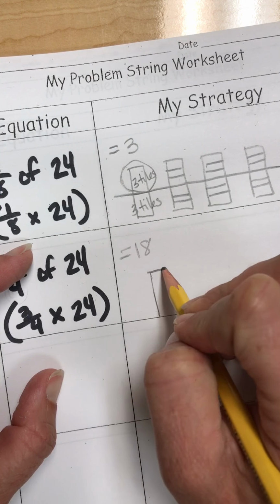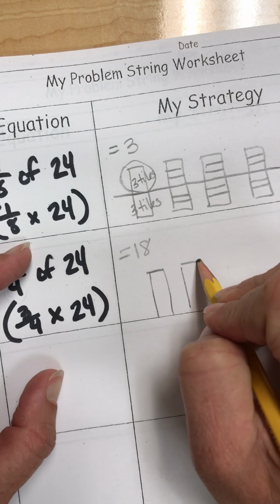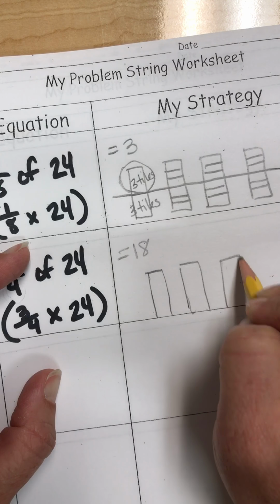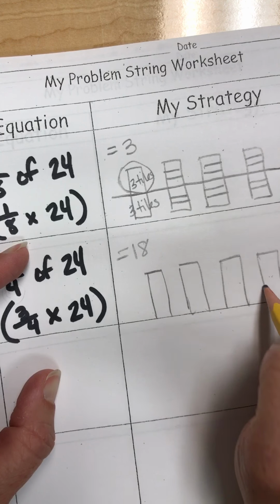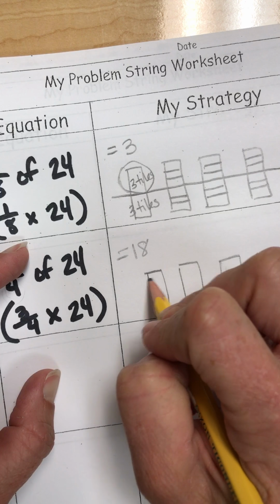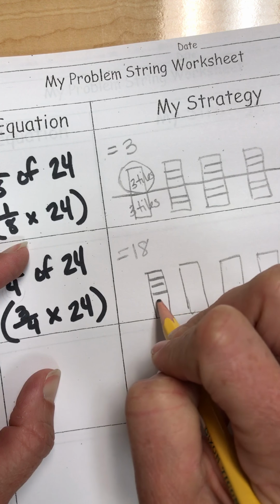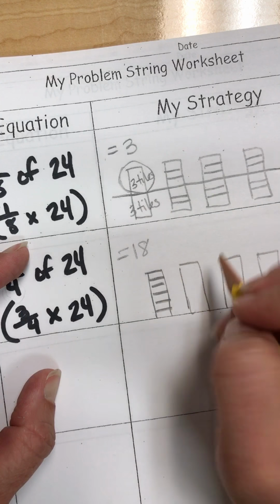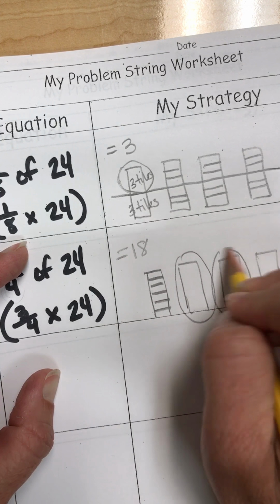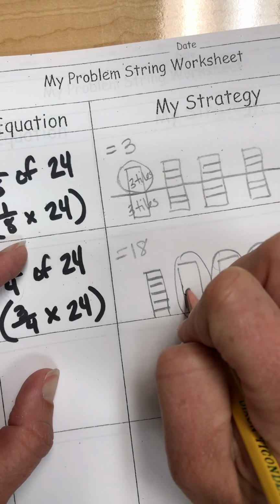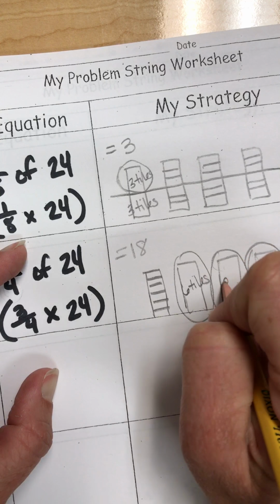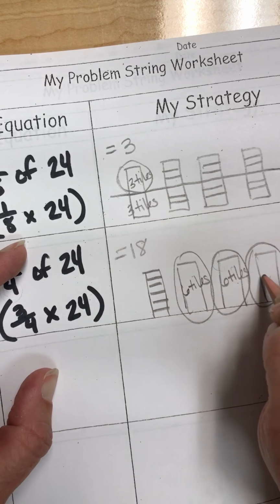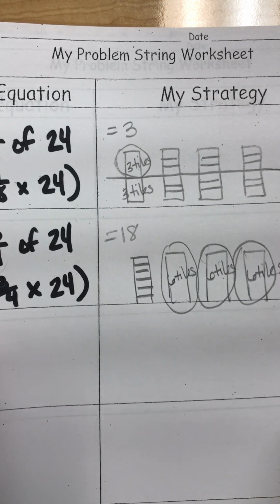So I had my 4 equal groups of 6, and I needed 3 of those groups. So there was 6 tiles in each to get me a total of 18.